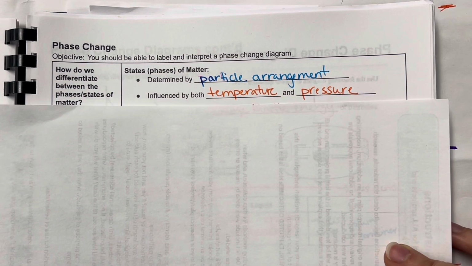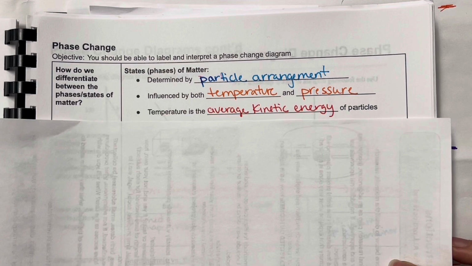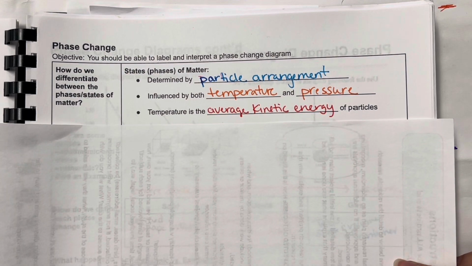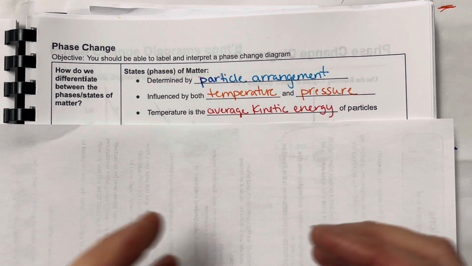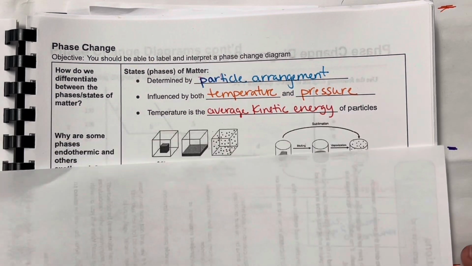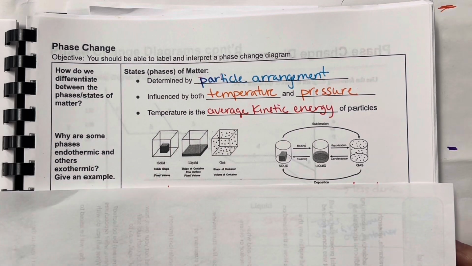Well, particle arrangement is determined by two things. That's both temperature and pressure. Temperature is the average speed or kinetic energy of particles, and so the faster particles are moving, the more likely they are to break those attractions between particles and move around. Pressure also has an impact because pressure is going to either force those particles together or allow them to spread out.